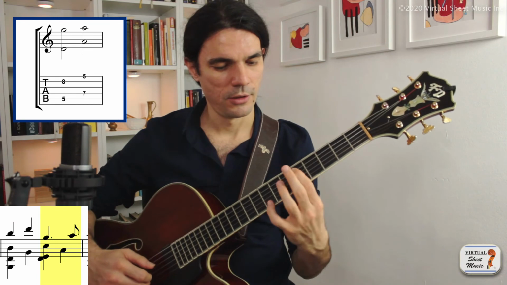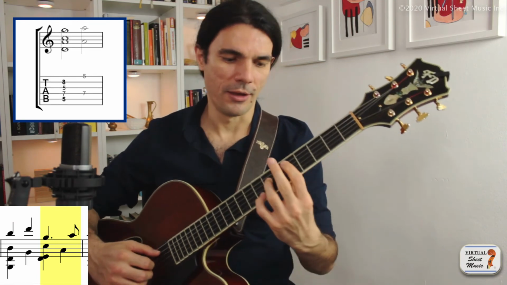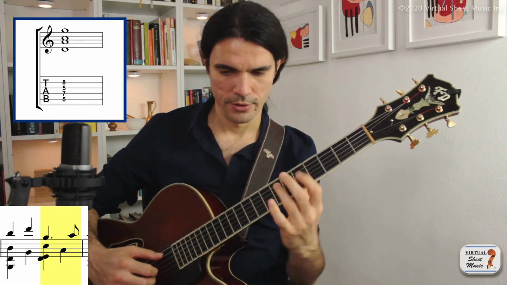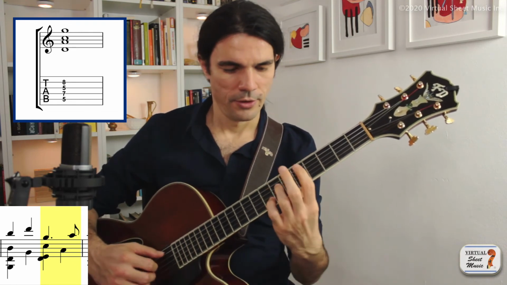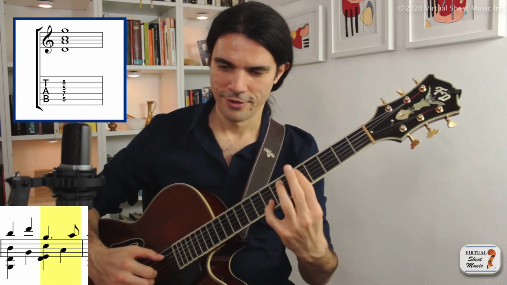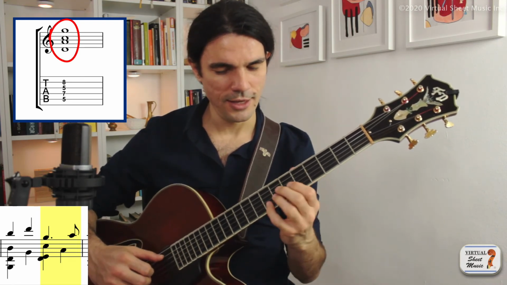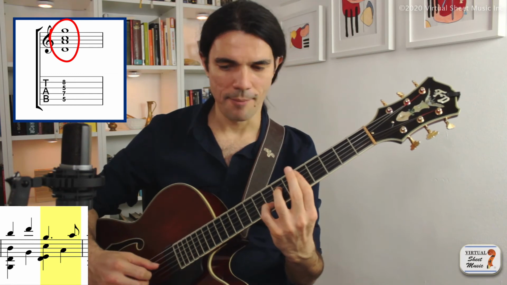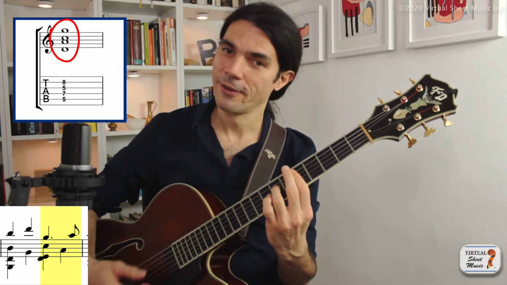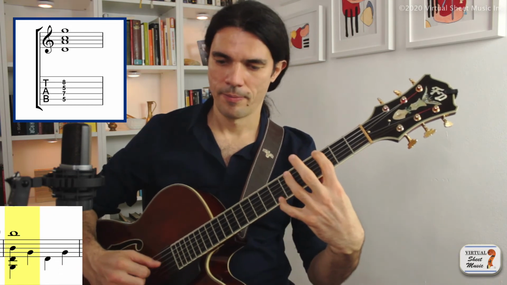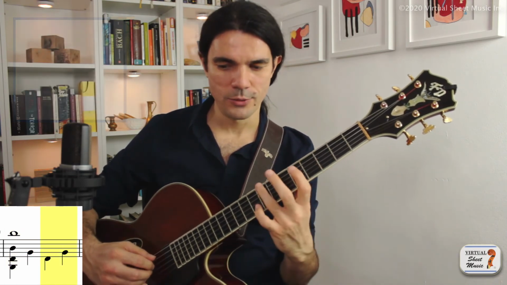What's wrong with this? Or maybe this is easier than this. So I'm playing this chord, D, A, C, G, and I'm already in position to do this. And now this one is really hard.